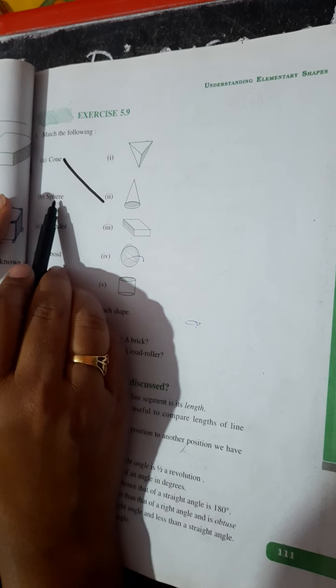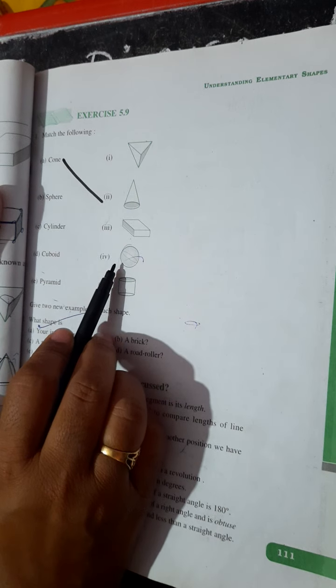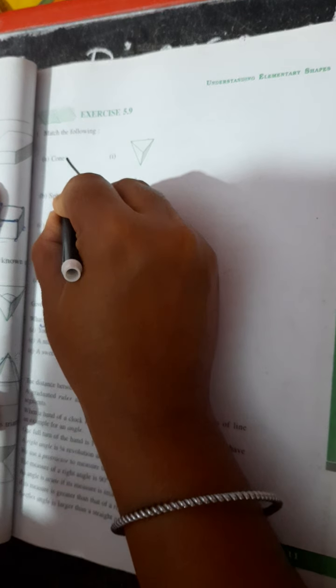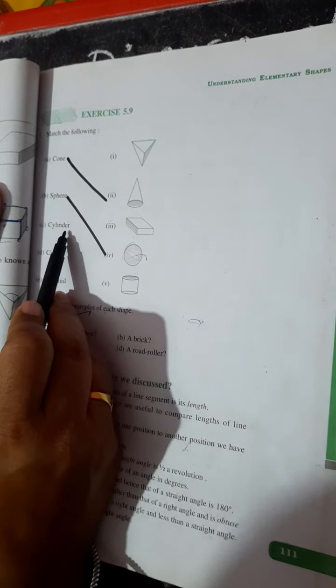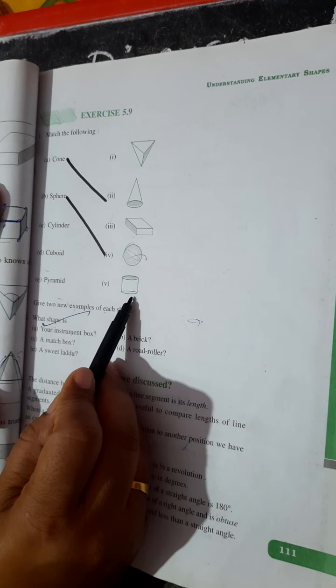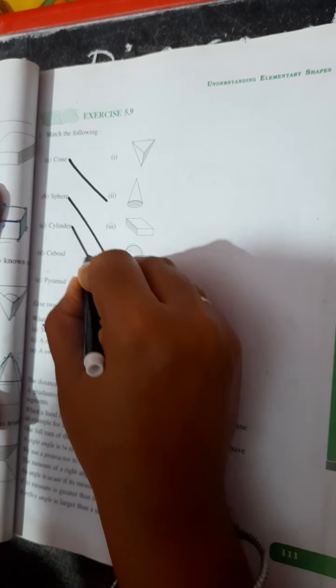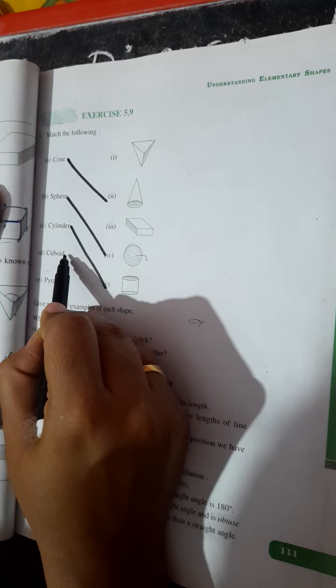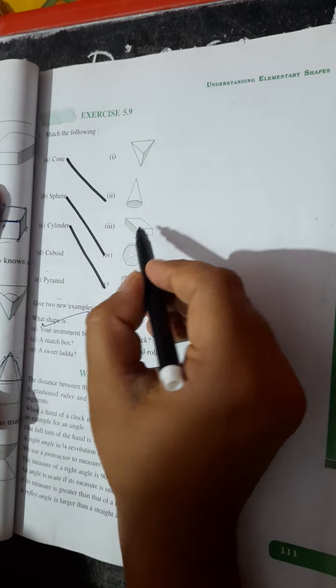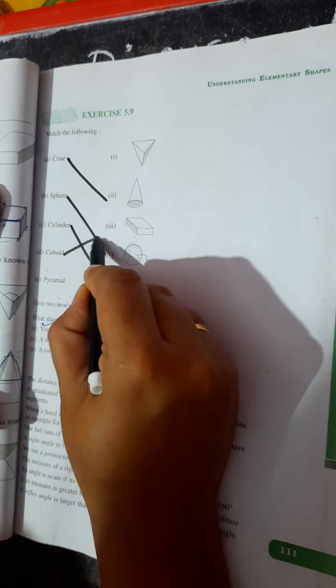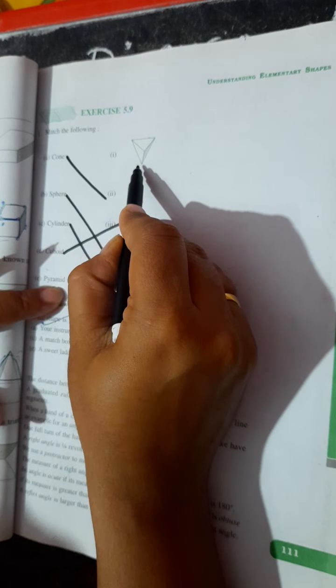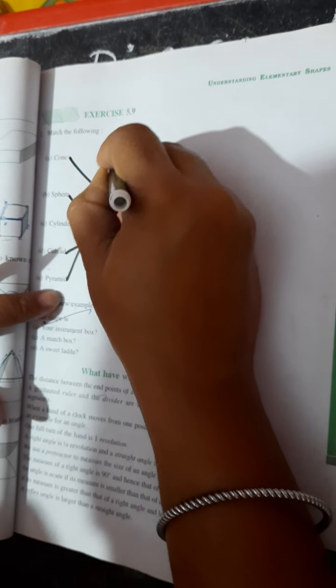Second, sphere. We know that a ball is an example of a sphere, so you have to match sphere with this ball. The next we have cylinder, and this is the shape of a cylinder. Then next we have cuboid, and we know that this is a figure of a cuboid, and pyramid, in which there is one common vertex. So this is your pyramid.